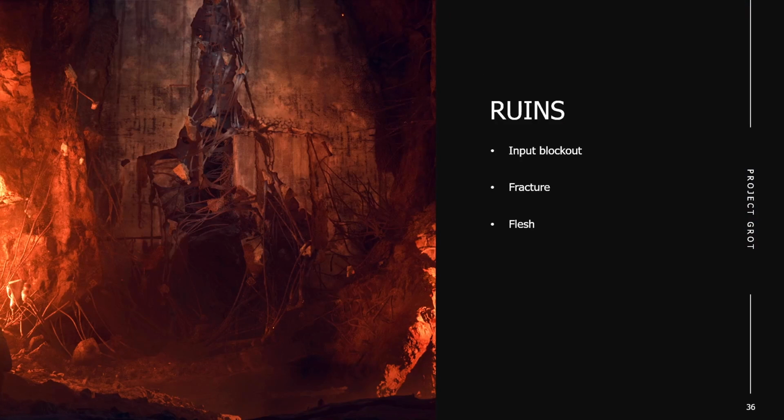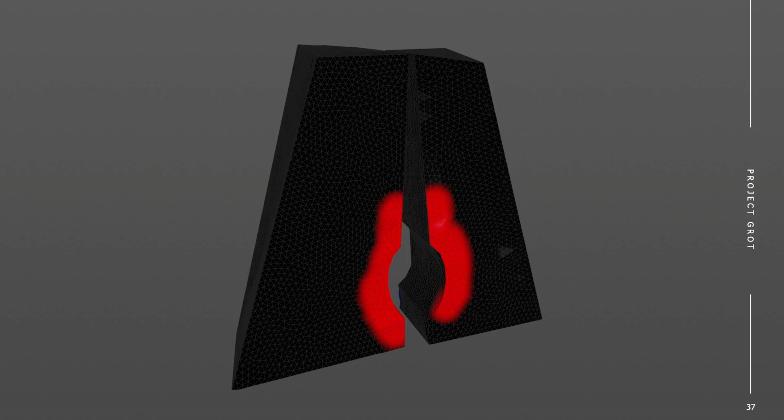Now, to go a bit more in detail on each tool, for example, here on that ruin structure that we had, we input a blockout shape, something very simple, could be a cube. We fracture that cube, and then we apply a flash shape. Fracturing means that we will add the destruction, we will remove parts and make it feel like it's been destroyed. And then the flash shape will make sure it blends nicely together. So here is an image of that.